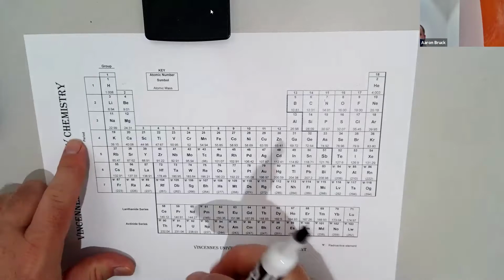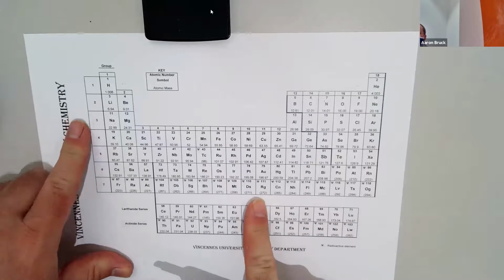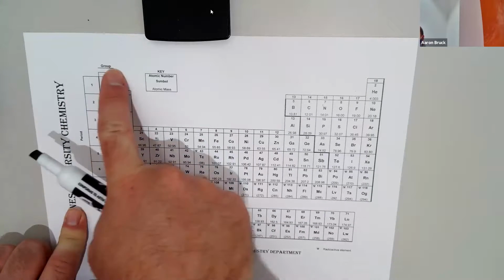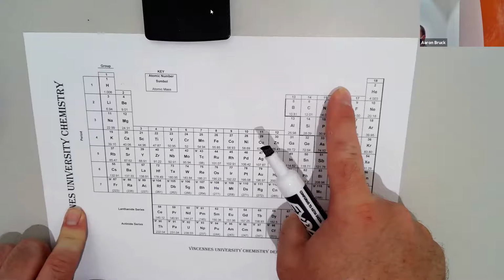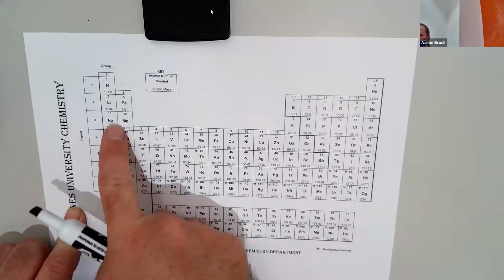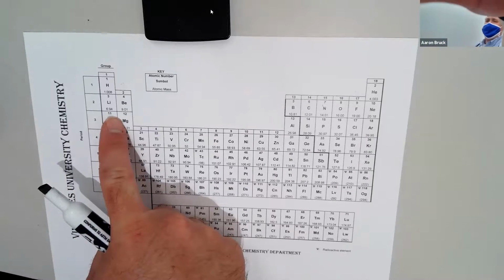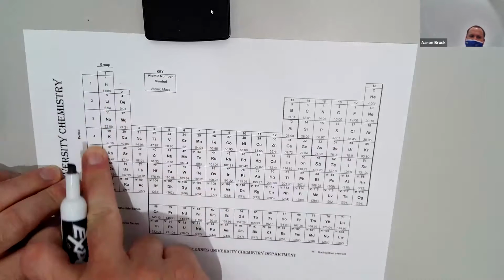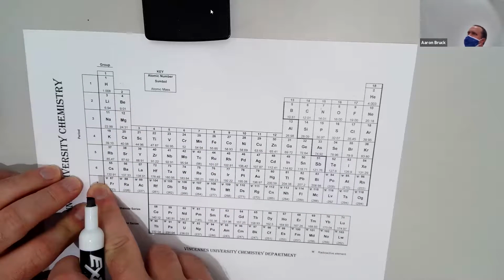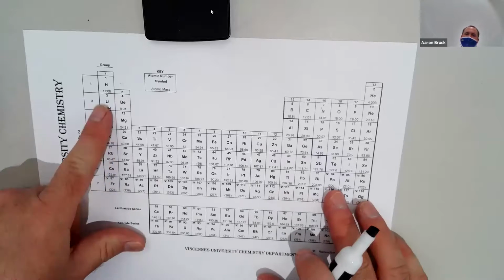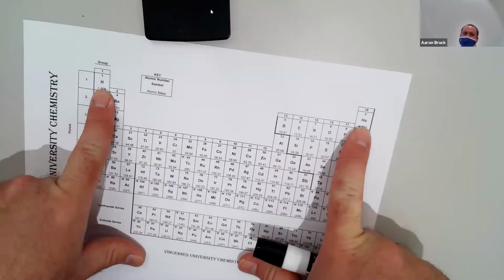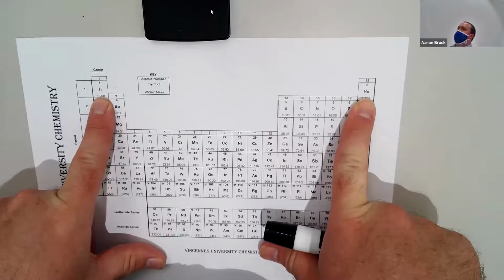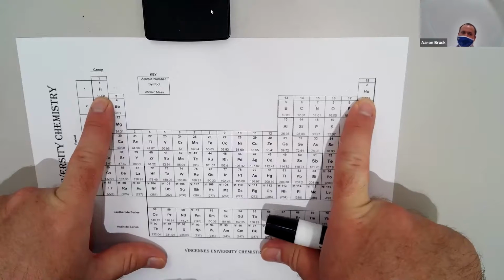So first thing that you should notice, this table has actually already been labeled by period number and by group number across the top. Period number reflects the energy levels that are present in that particular atom. So hydrogen and helium, for example, are in period 1. Their electrons are arranged in the first energy level and only the first energy level.